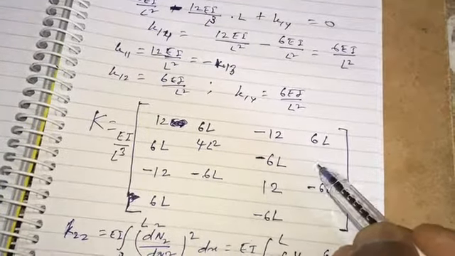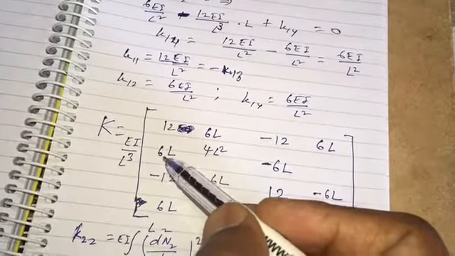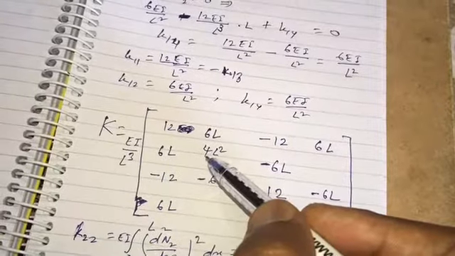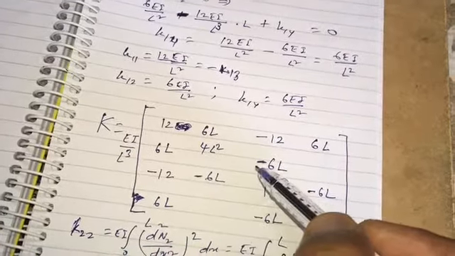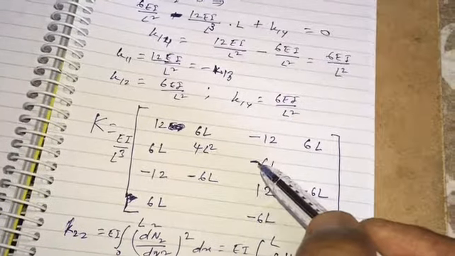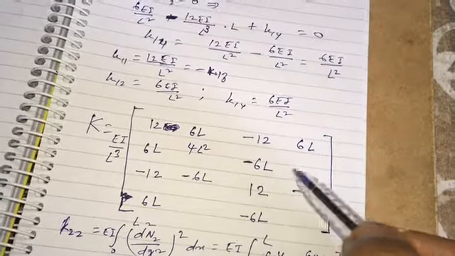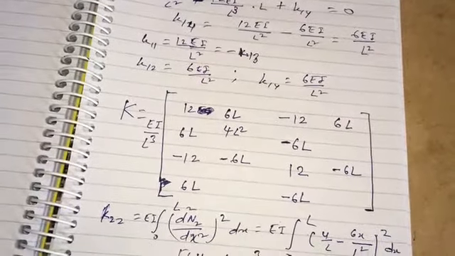Okay, just remember that we are going to work on this one. We have to find out this one, and so this is the vertical force. Okay, so this will be 6EI over L square, then we have a moment 4EI over L, then again on the second end we have minus 6EI over L square, and then this we have to find out. So we will draw that with these forces and moments.